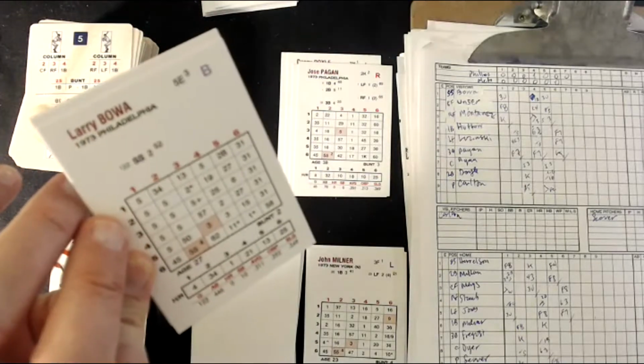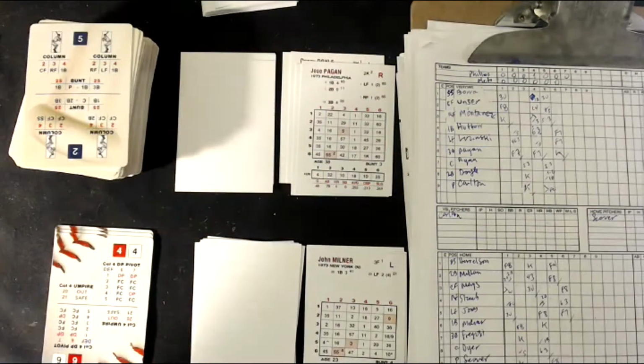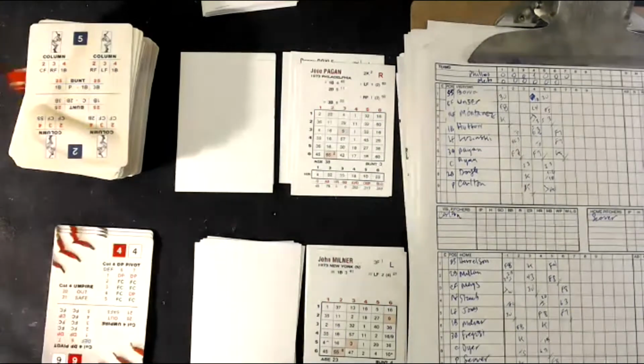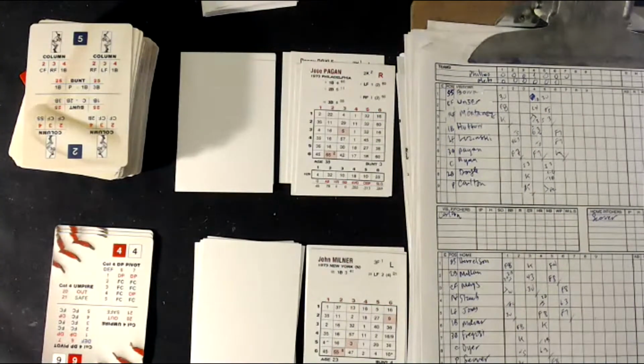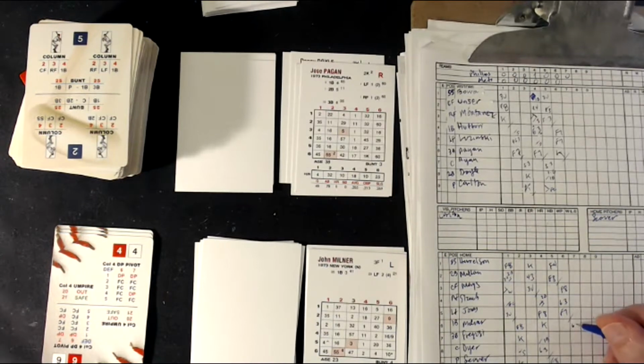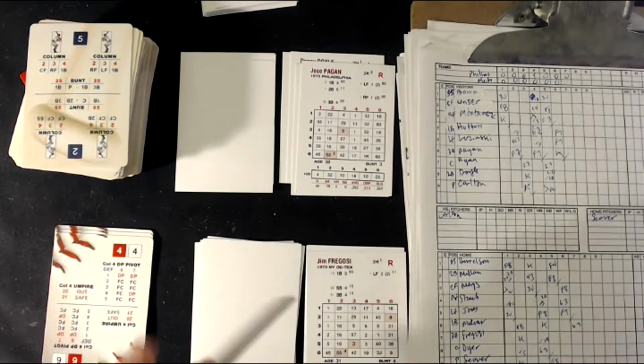Boa is a pretty good shortstop. It's a 52, goes up to 66. So we got to roll within a 52, and we do. So that's a ball that Boa gets to, fires to first. Great play by Boa. Retires John Milner. One up, one down in the bottom of the seventh.